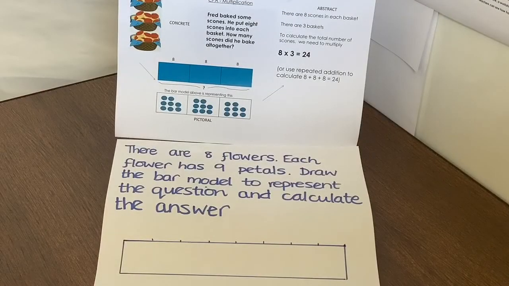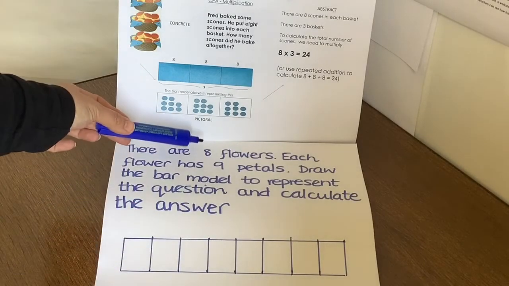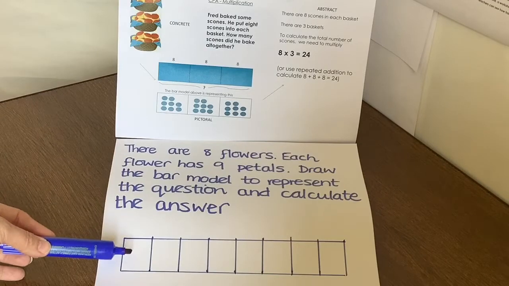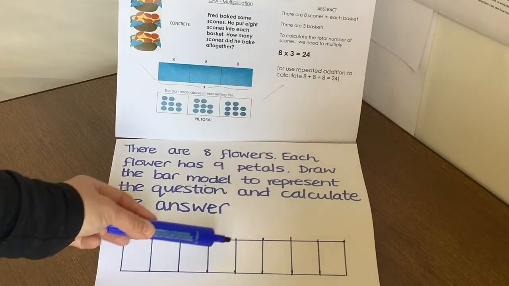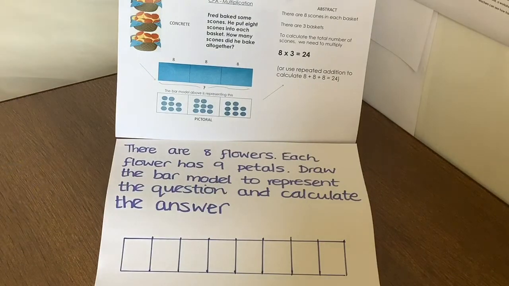Okay, I've drawn my bar, and now because I know that there are 8 flowers, I'm going to make 8 sections on my bar. Okay, so there's my bar, and there's my 8 sections. Why did I do 8 sections? Well, because there are 8 flowers. So that's flower 1, flower 2, flower 3, flower 4, flower 5, flower 6, flower 7, flower 8. That's quite tricky to say.